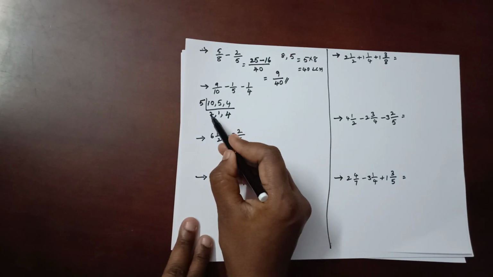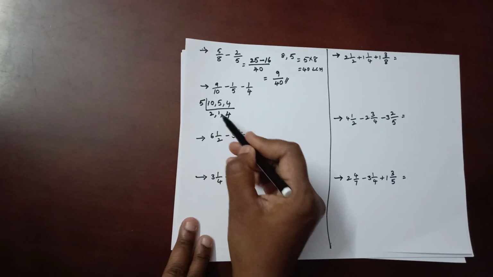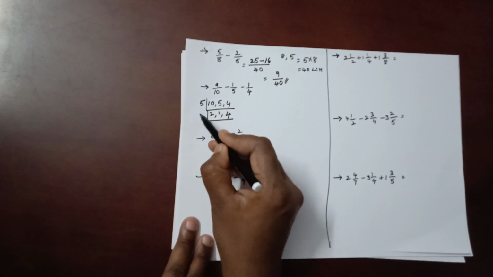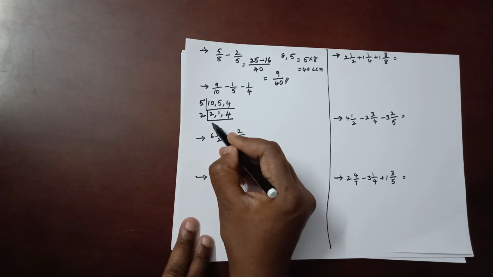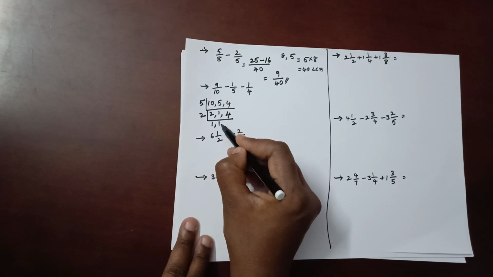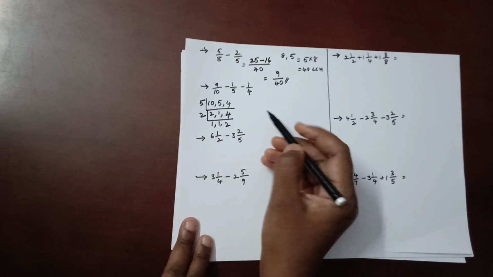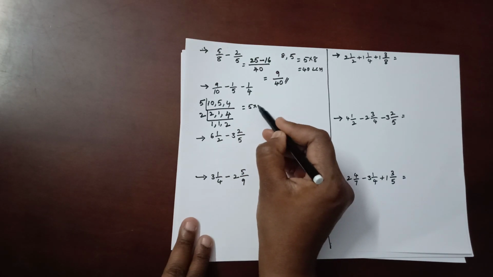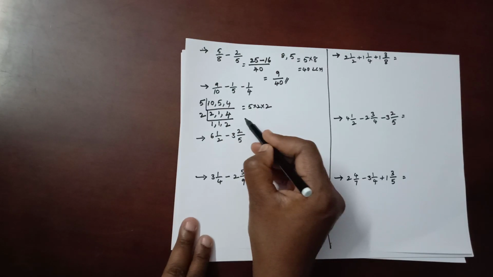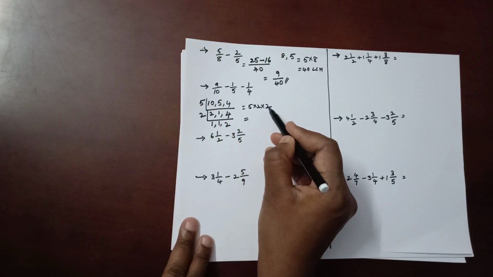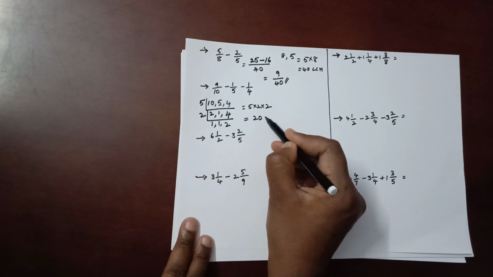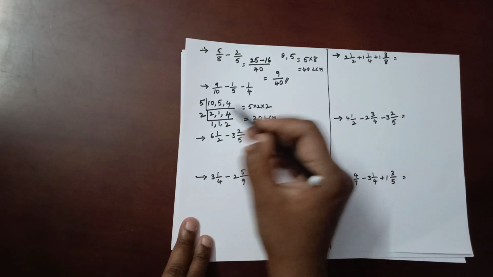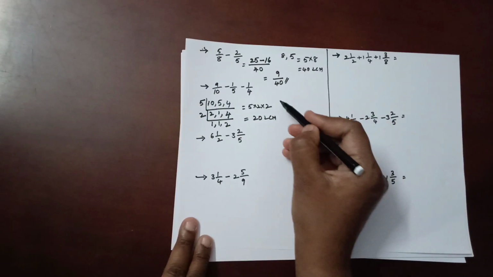Okay. Now for 2 and 4. 2 and 4 are multiples of 2. So with 2 I am starting. 2 1s are 2, 1 as it is. 2 2s are 4. Okay. So what is the LCM now? 5 into 2 into 2. So 5 2s are 10, 10 2s are 20. This is your LCM. Okay, first you should find out the LCM, then do the problem.